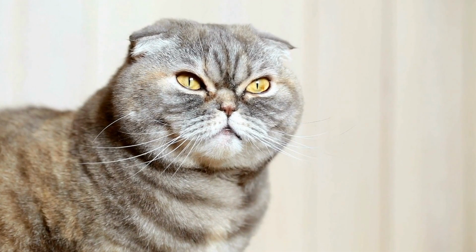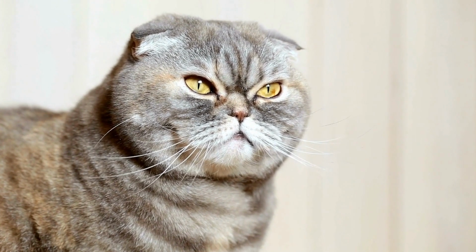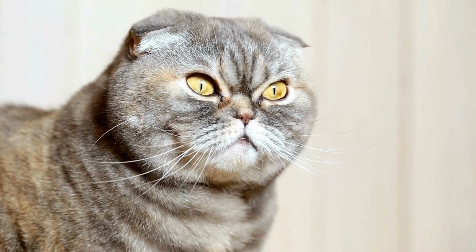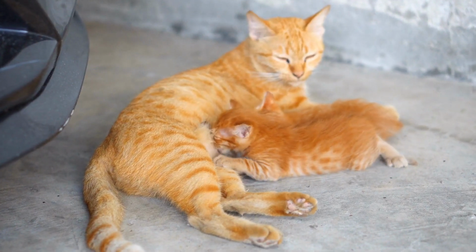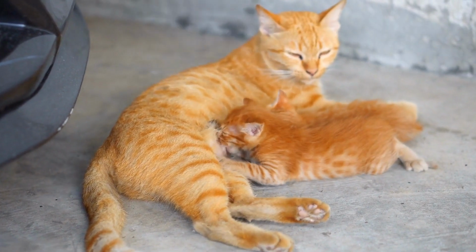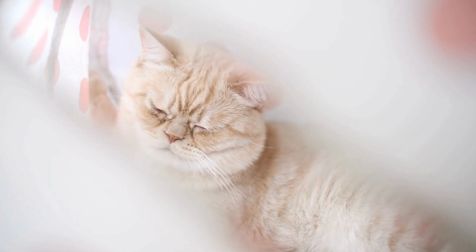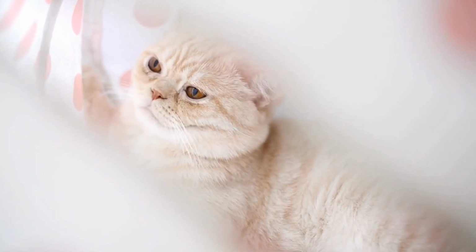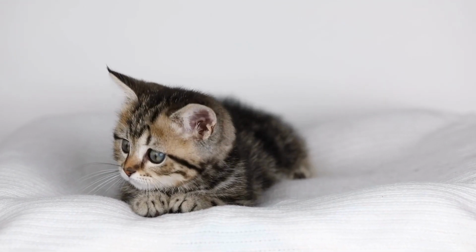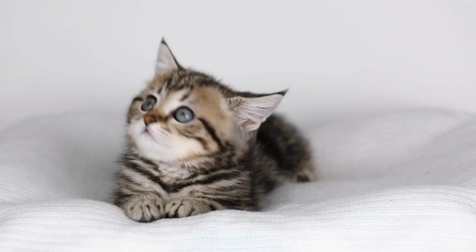4. Nutrition. Feed your cat a balanced and nutritious diet to support their immune system. A healthy immune system can better fend off infections. 5. Stress reduction. Minimize stress in your cat's life by providing a calm and comfortable environment. Use pheromone diffusers or calming supplements if necessary.